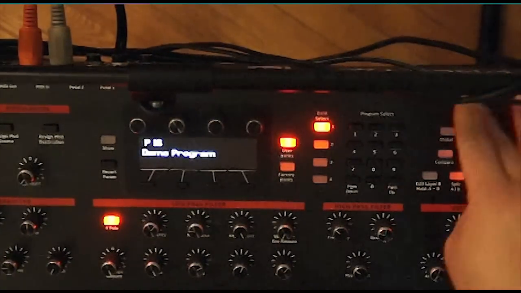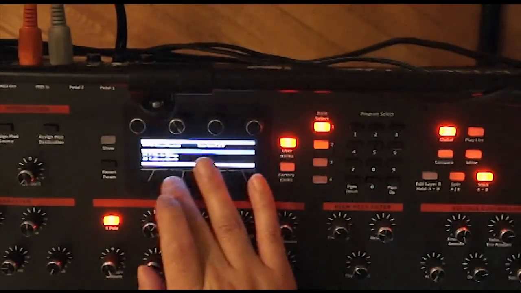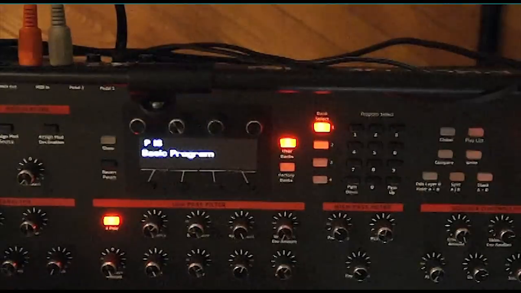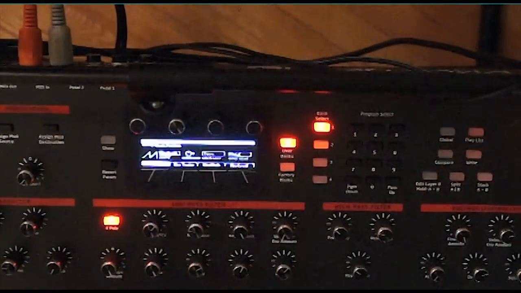Okay, so the first thing you're going to do is go into Global. You're going to select and write your basic program. And then we're going to work on our oscillator section. Your first oscillator is going to be a sine wave.